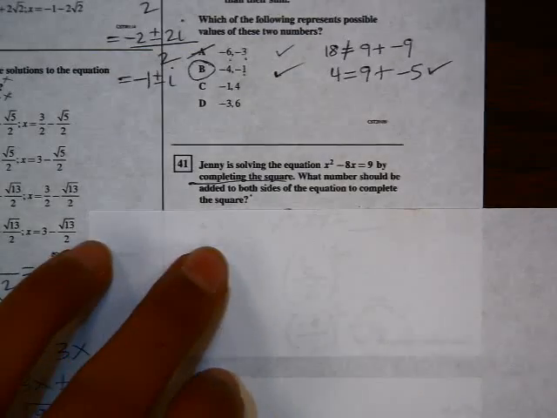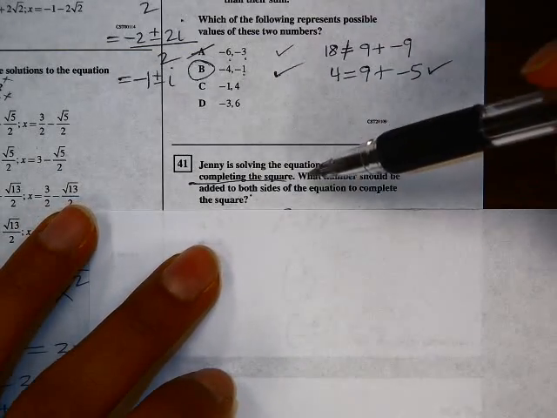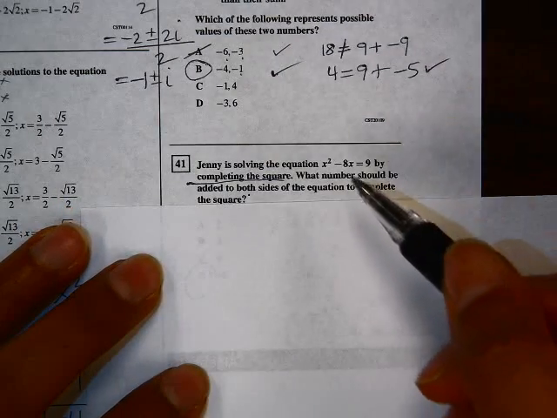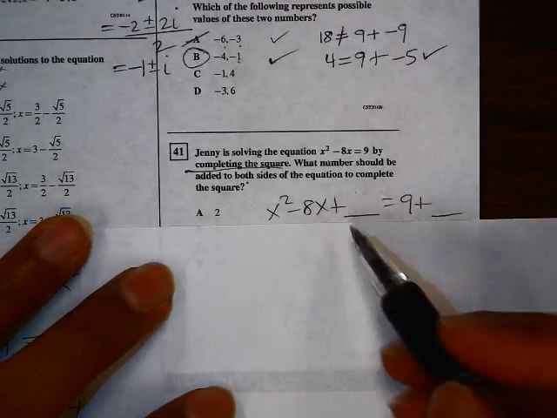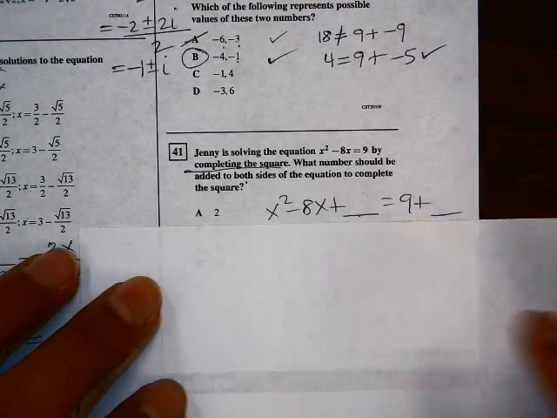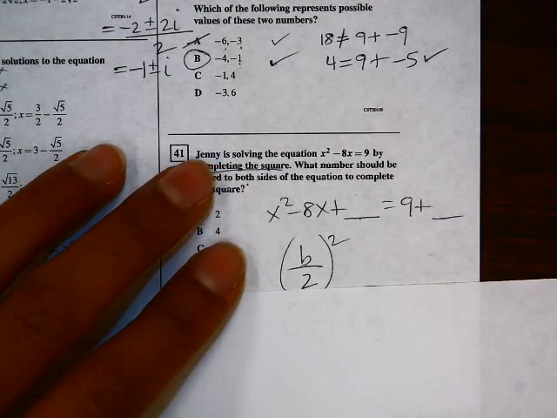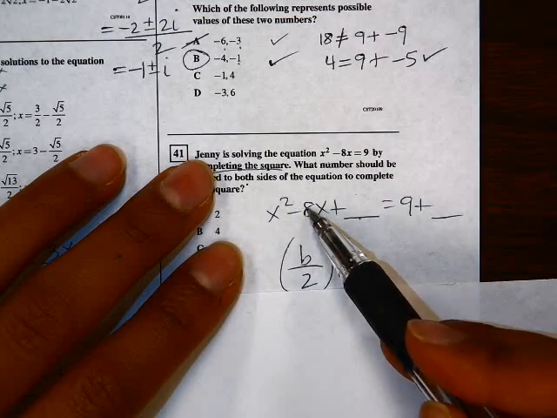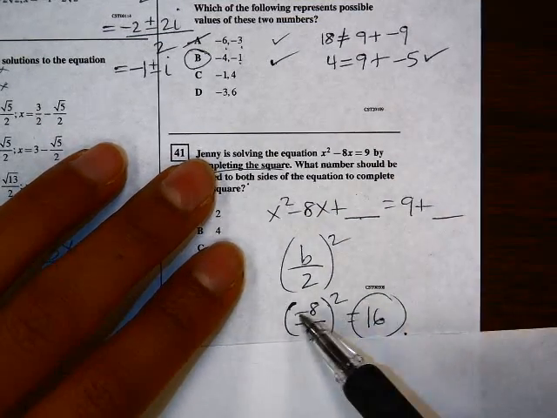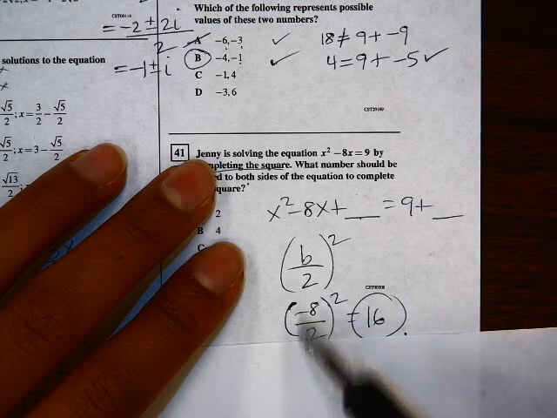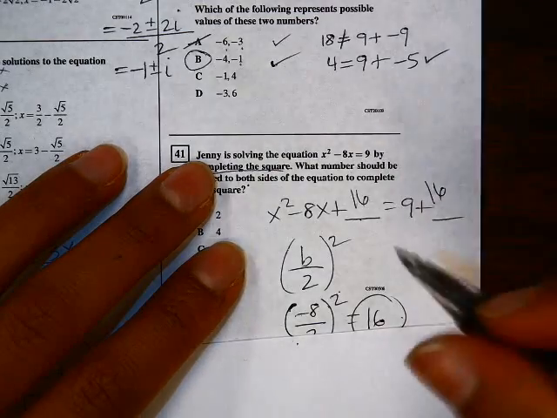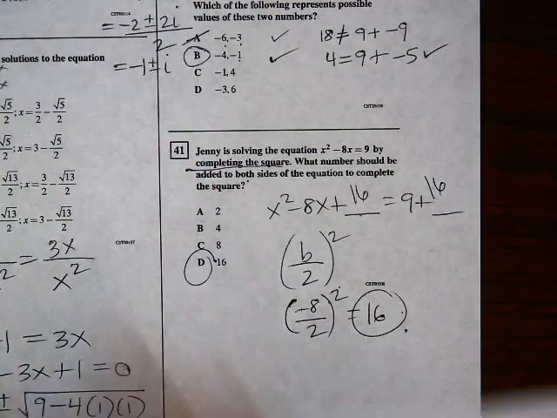All right, in 41, if we're solving this equation by completing the square, what number should be added to both sides? So completing the square, we're just trying to figure out what number needs to be added here. And the formula we use for that is (b divided by 2) squared. So in this problem, b is equal to -8. -8 divided by 2 squared would be (-4) squared, which is 16. So this is the number that would complete the square, so it would be D.